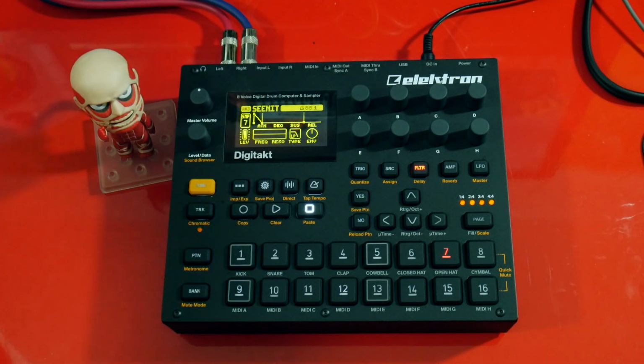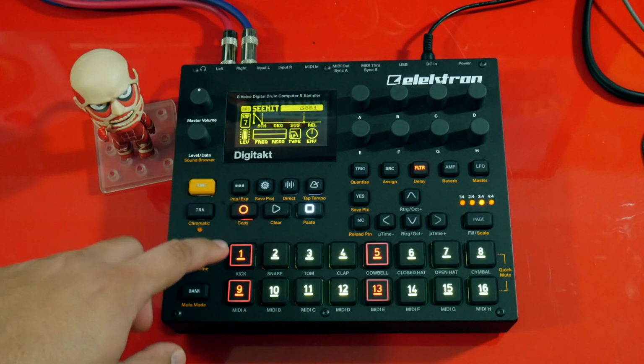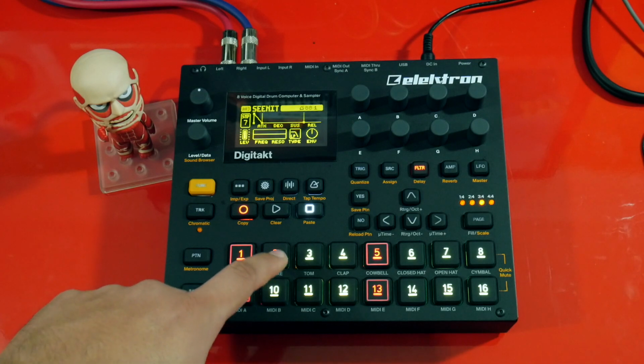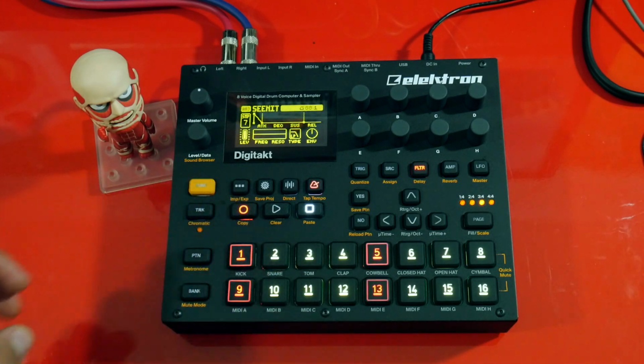So right now that I hit the record button, you're going to notice that some of my steps in my step sequence are going to be yellow. Now in the Elektron world, this is actually called parameter locking, but it is very similar to a DAW's automation.